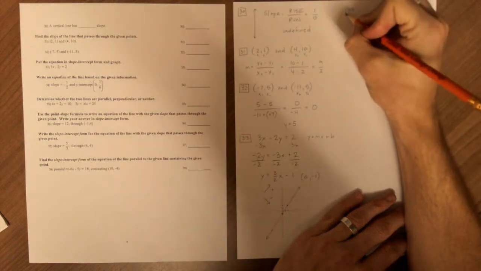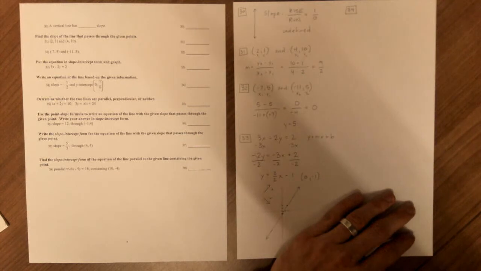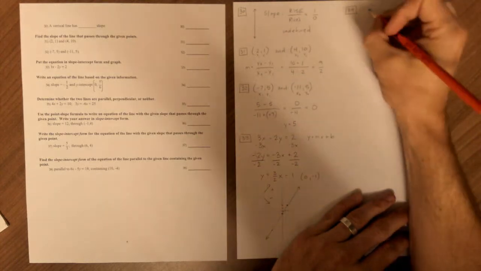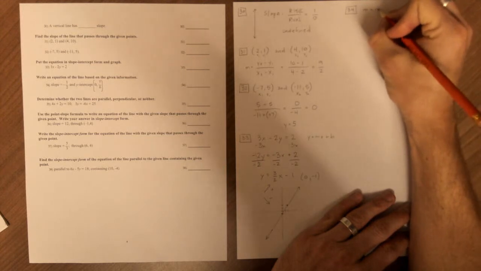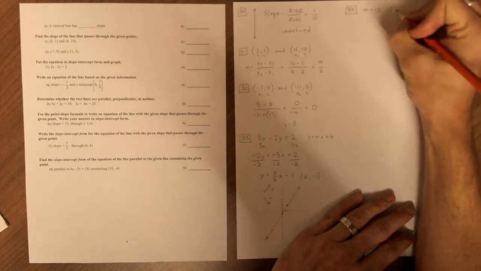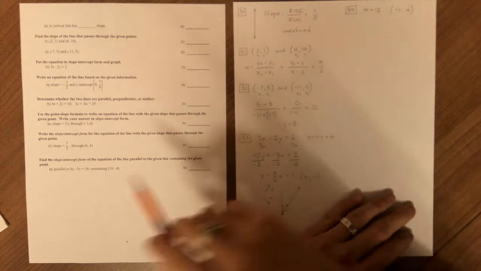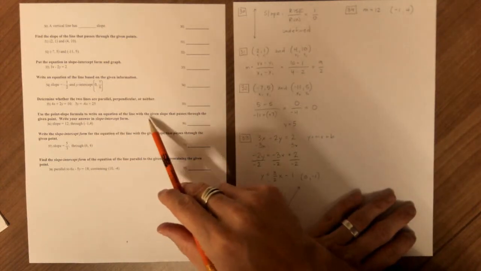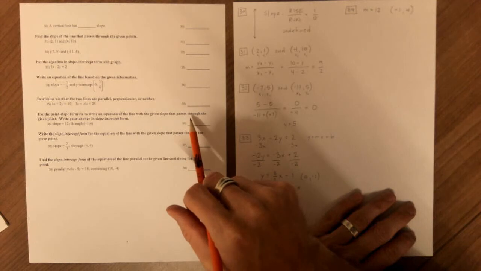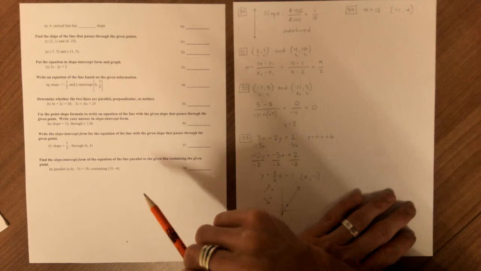They give us our slope, and they say it's 12, so our m is 12, and then we have the point negative 1 and 4. It says use the point slope formula to write an equation of a line with the given slope that passes through the given point. Write your answer in slope intercept form.